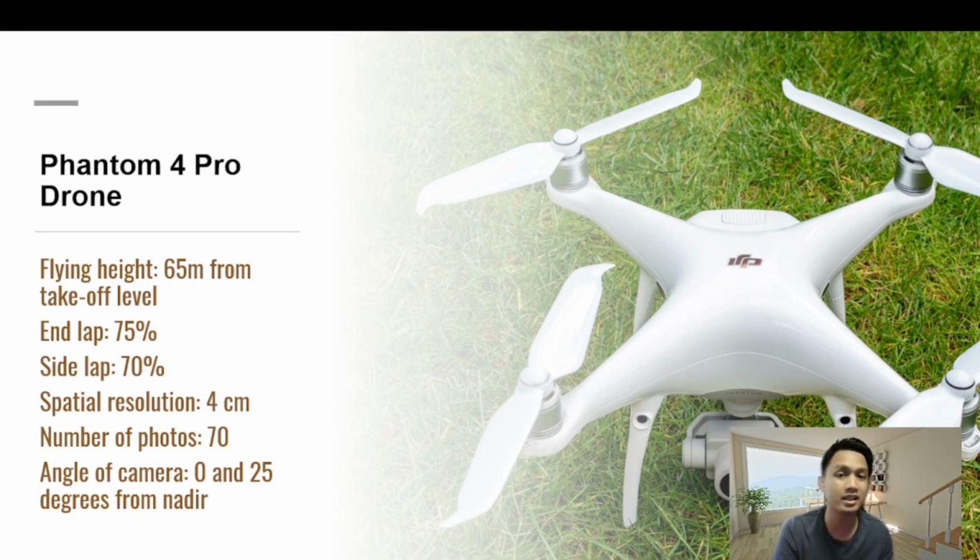This is the setting that we need to do before we fly our drone. The first is flying height, 65 meters from takeoff level. End lap is 75%, side lap 70%. Spatial resolution is 40 centimeters, number of photos 70, angle of camera 0 and 25 degrees from nadir.